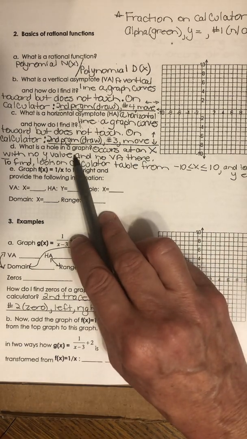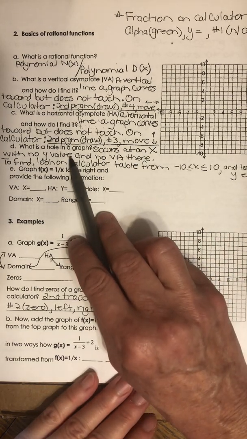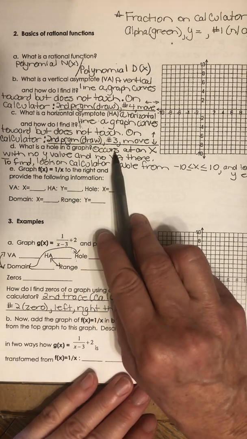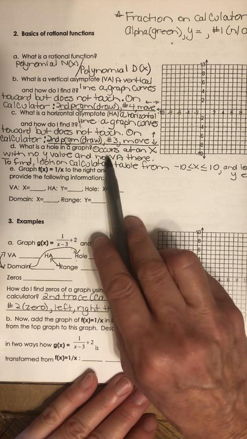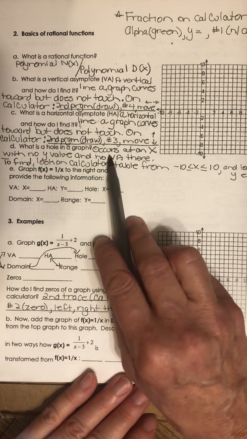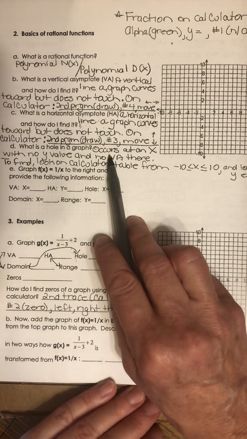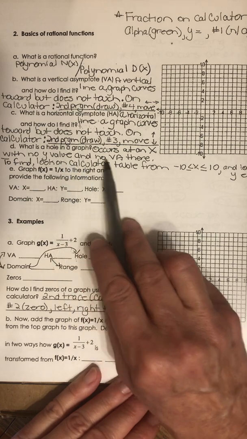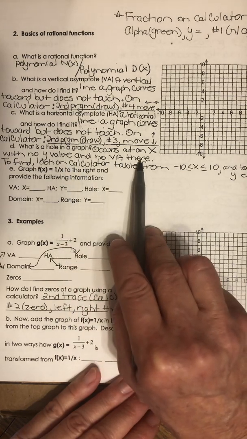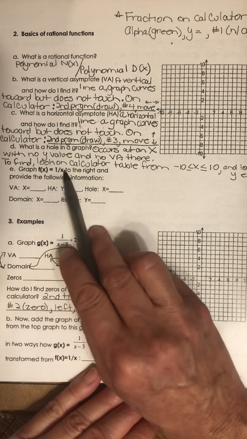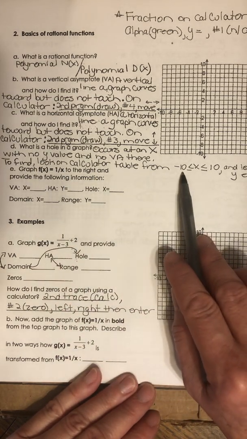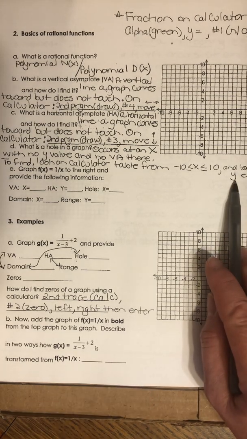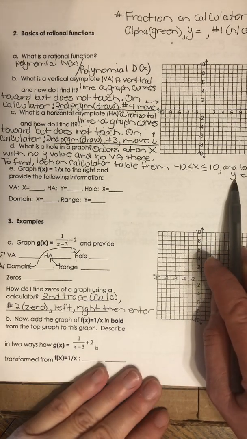When is there a hole in the graph? For a hole in the graph, it's really hard to see right on your graphing screen. It's better to find it in the table because your graphing screen doesn't do such a good job at little specific points. A hole in a graph occurs at an x with no y value, and there is no vertical asymptote there. To find a hole, look on the calculator table for x's from -10 to 10, and look for where there is a y error and say the x where the hole is.